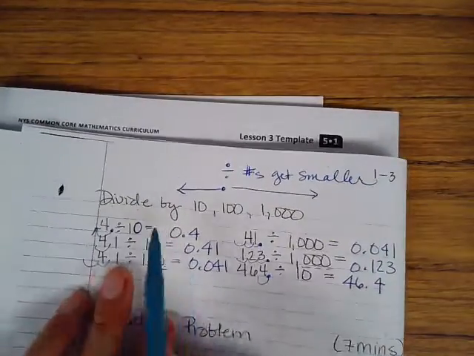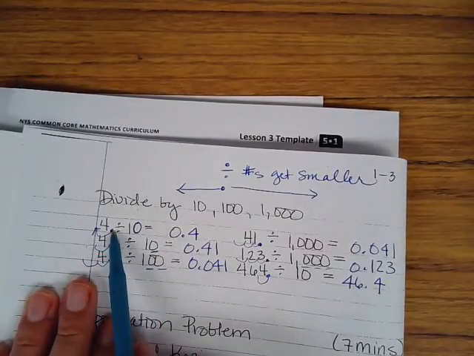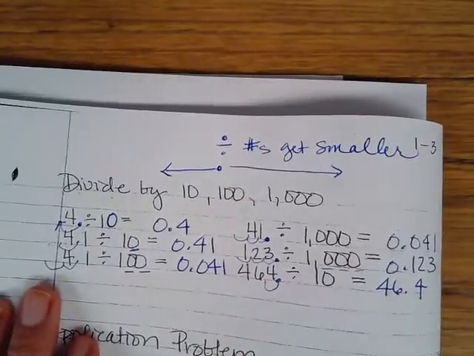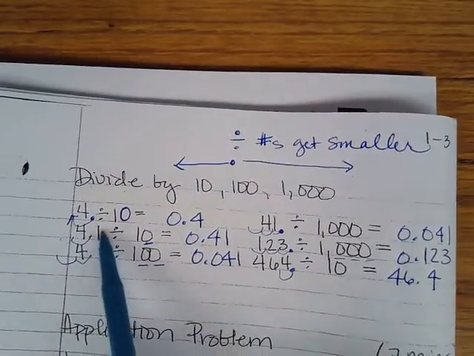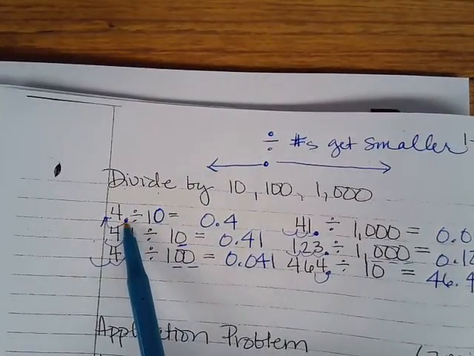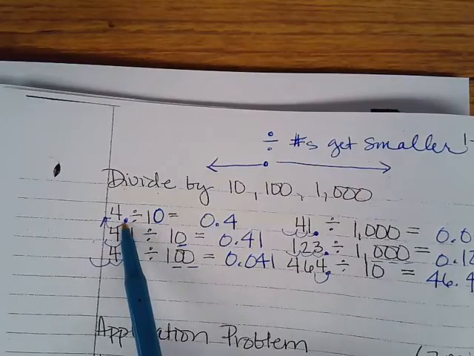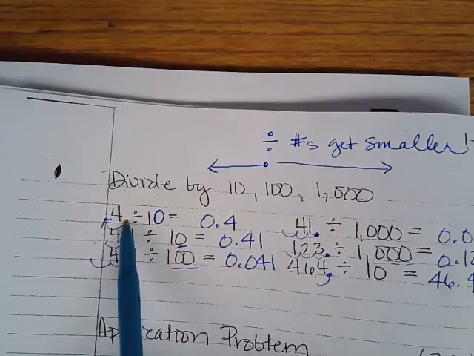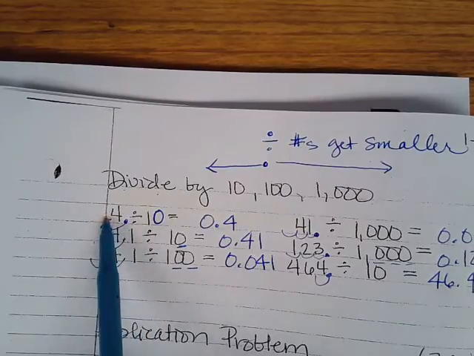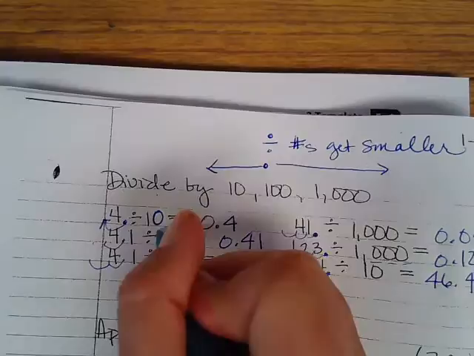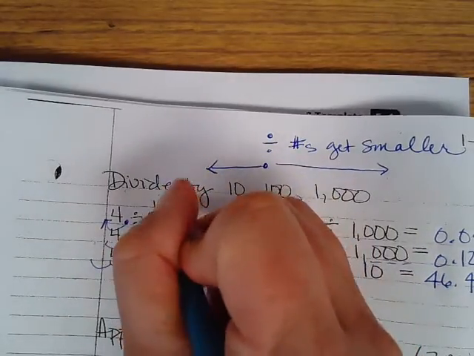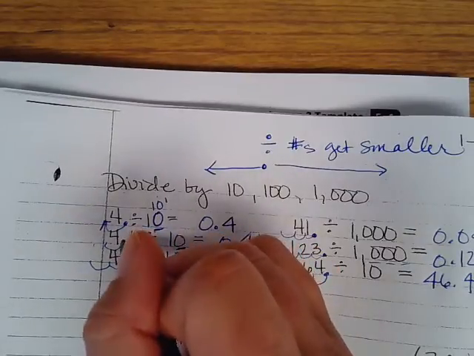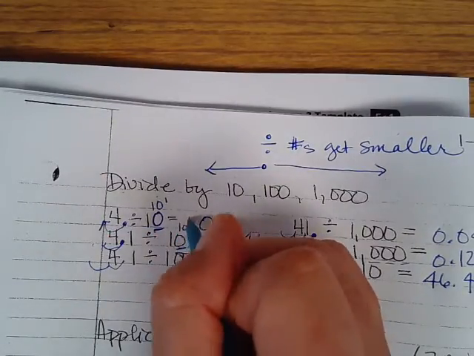All right, so if you notice, I added my decimal point right here because remember, just because the decimal point isn't there doesn't mean it doesn't exist. On a whole number, you will always have a decimal point between the ones and the tenths. So I added my decimal point, I moved it once because I have 1 zero, and this is 10 to the first. I moved this once because this is 10 to the first.